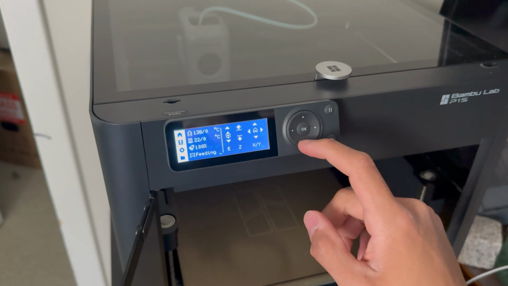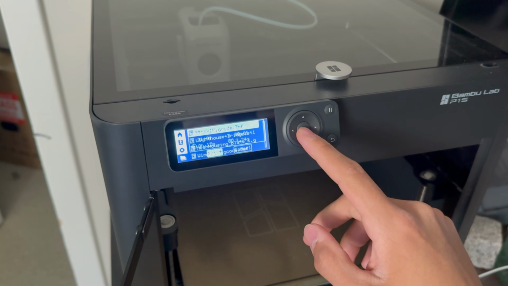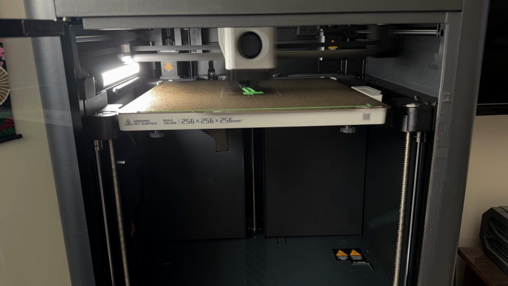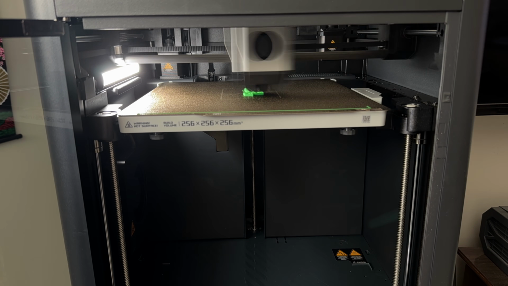All of this was printed on my new Bamboo Lab P1S with standard PLA filament. It was my first time using it for a project like this, and honestly the print quality and speed were a huge step up from what I was used to.